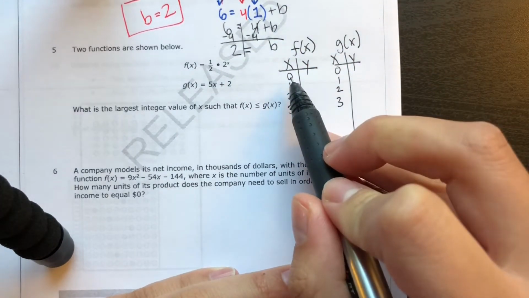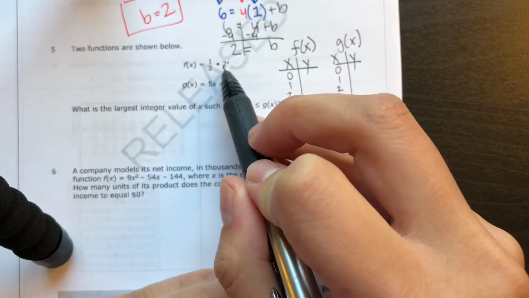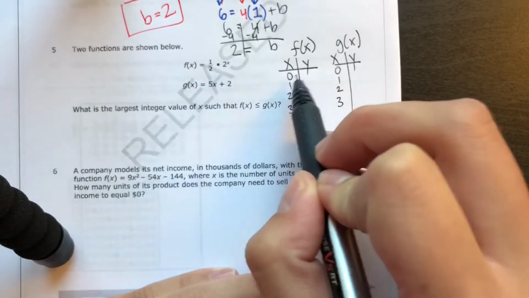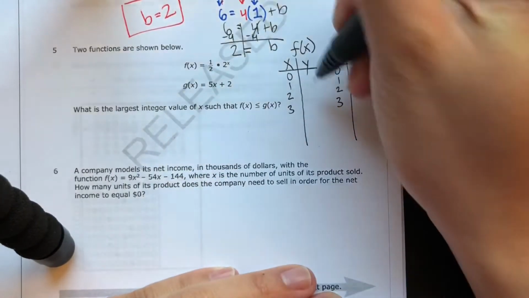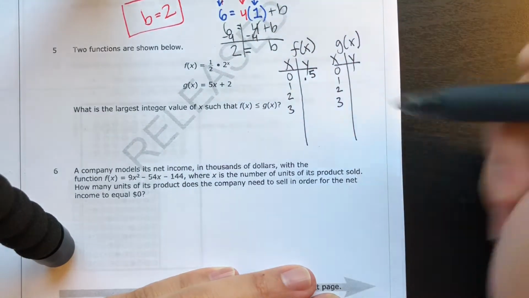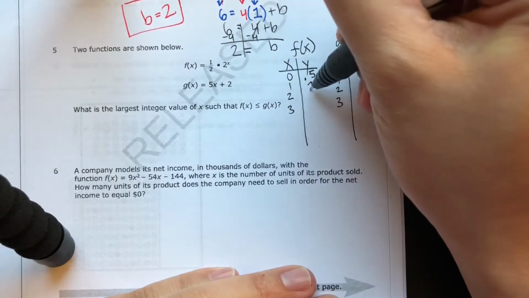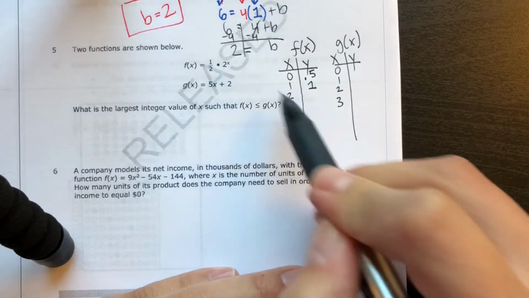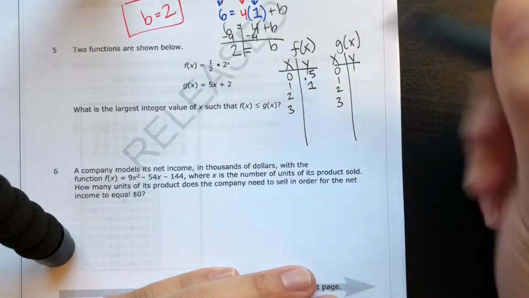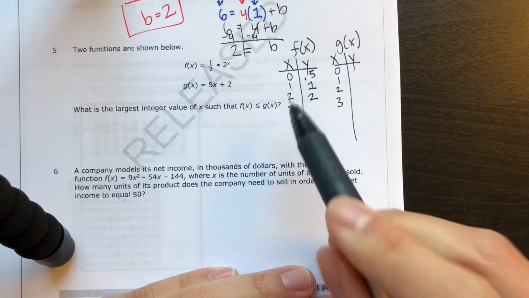So when I plug this in, 1/2 times 2 to the power of 0. 2 to the power of 0 is 1, times 1/2 is 0.5. 2 to the power of 1 is 2, times 1/2 is 1. 2 to the power of 2 is 4, times 1/2 is 2.